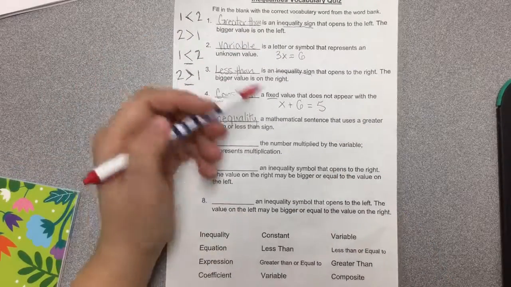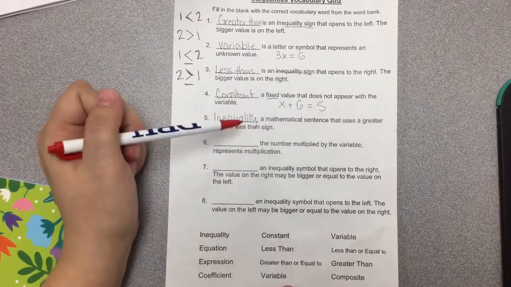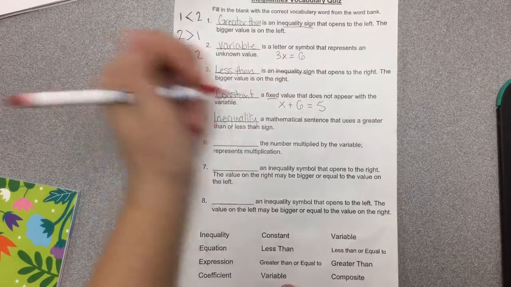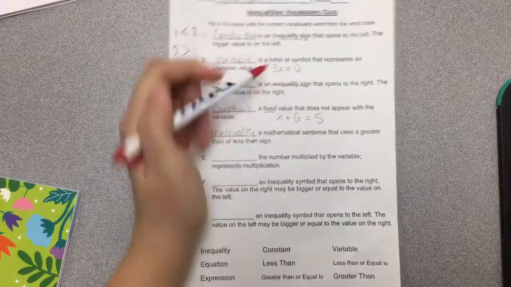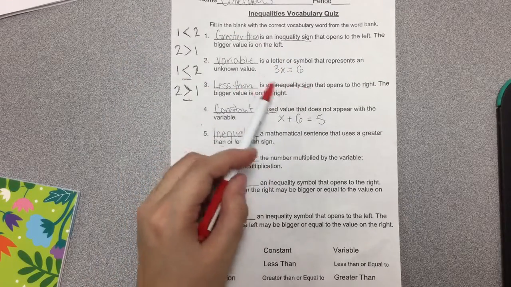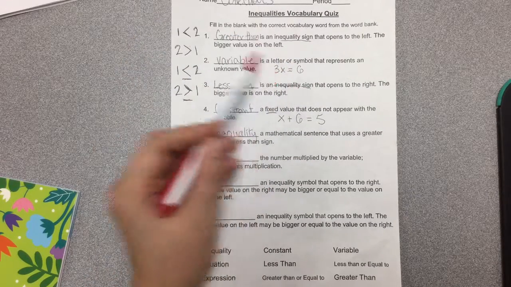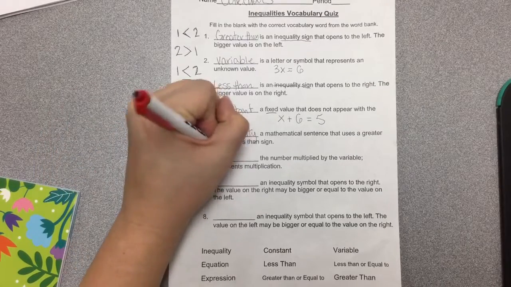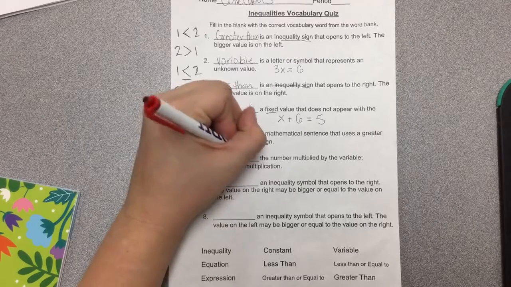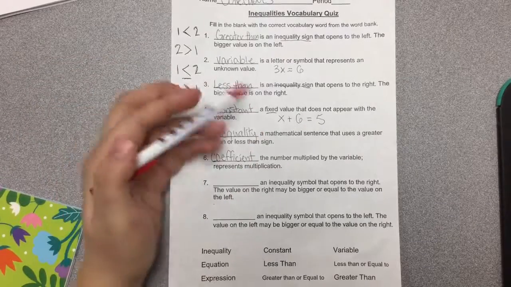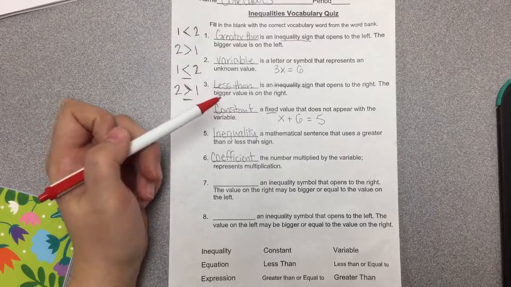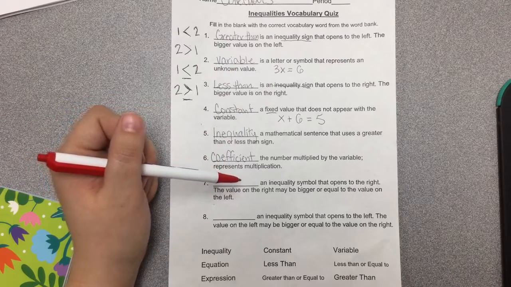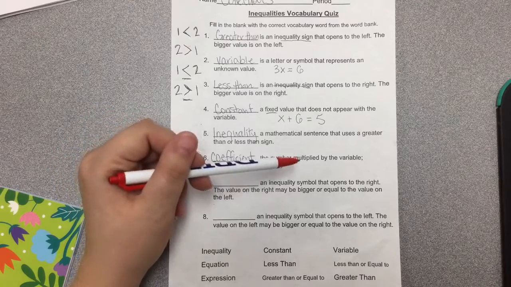Number 6. The number multiplied by the variable. It represents multiplication. In this case, we could see something like up here where I did 3x equals 6. We're talking about this number 3 that's in front of x. It's called the coefficient. The coefficient is what's in front of our variable. It means we're multiplying.